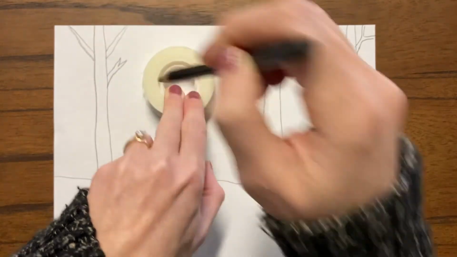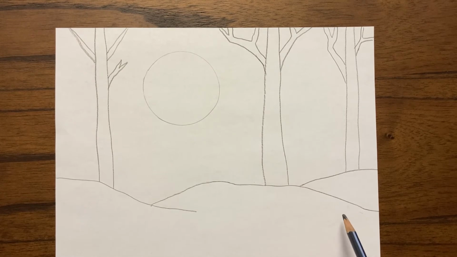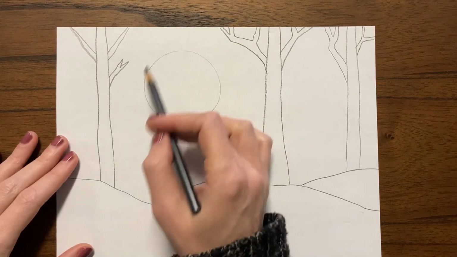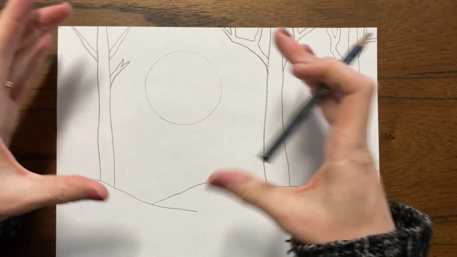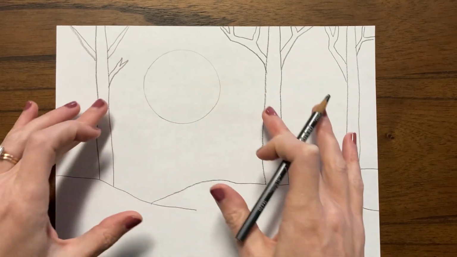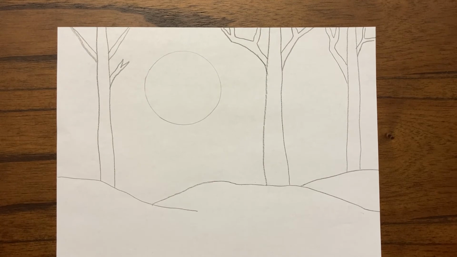circle. Okay, that leaves me a huge moon, but I like it. I'm gonna leave it. Looks good for me. Okay, right in the middle. Now, if your moon is too big and it doesn't fit in here, that's probably a problem. We want it to fit in this space. Okay.